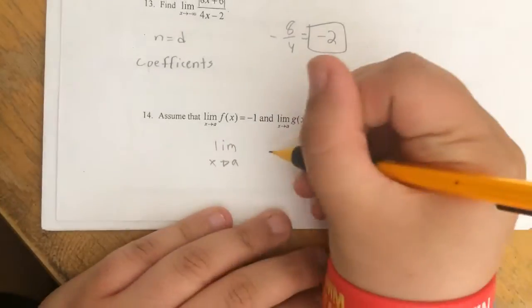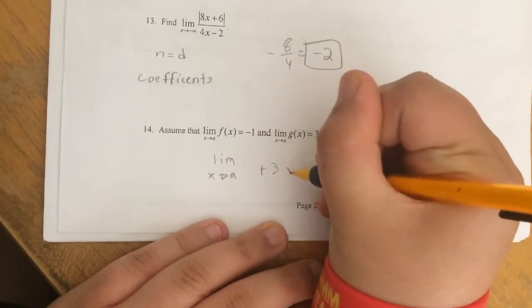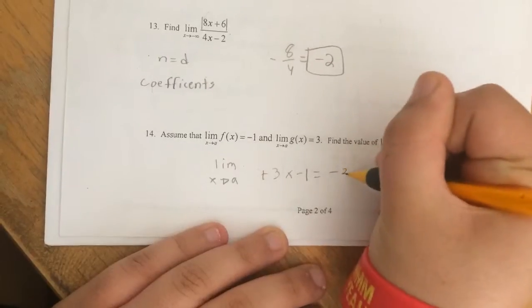For number 14, all you have to do is multiply 3 times negative 1 because it's f of x times g of x, so it's positive 3 times negative 1, which equals negative 3.